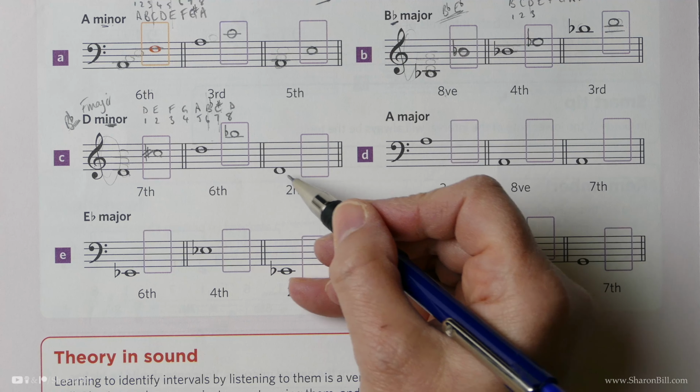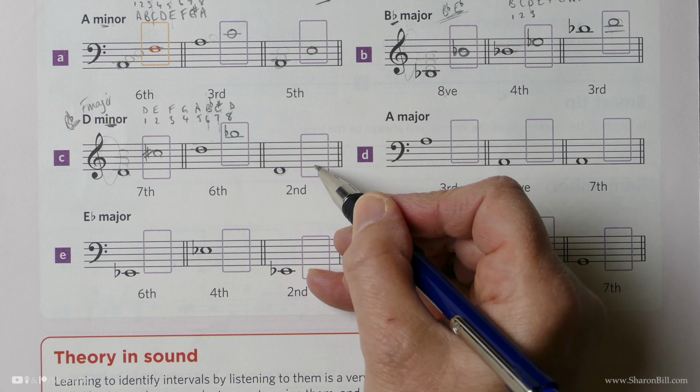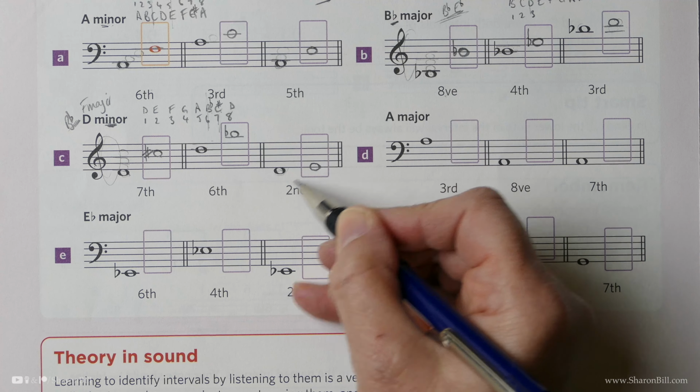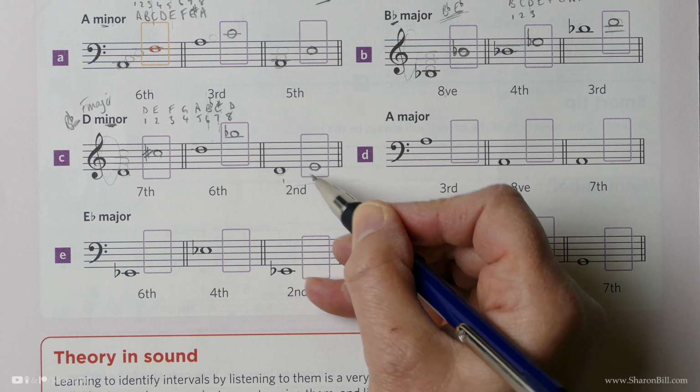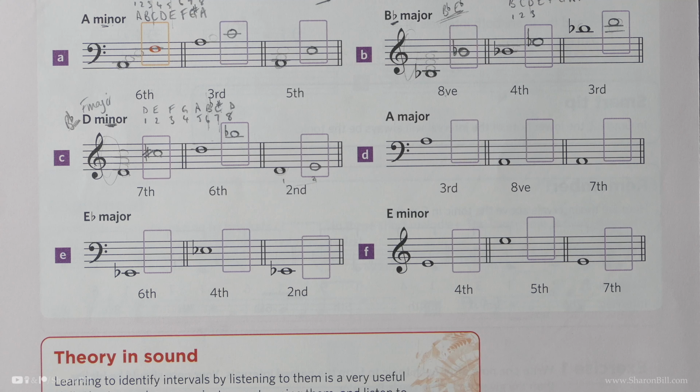Now we drop down an octave. So if D is number 1, we count up 1 step from D to E. There's our 1, 2, there's the interval of a second, and there's nothing to add there.